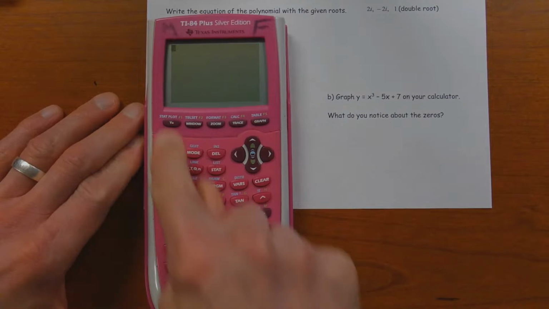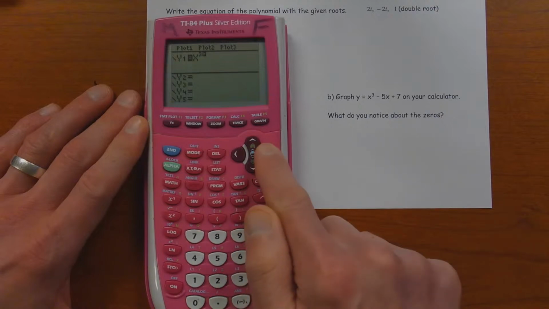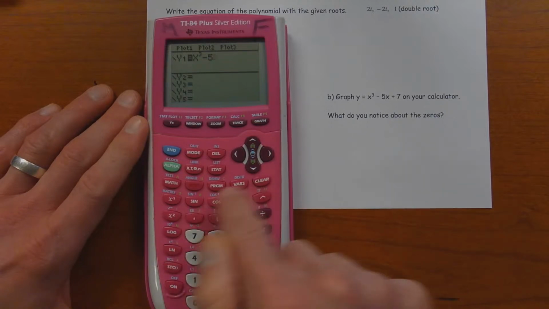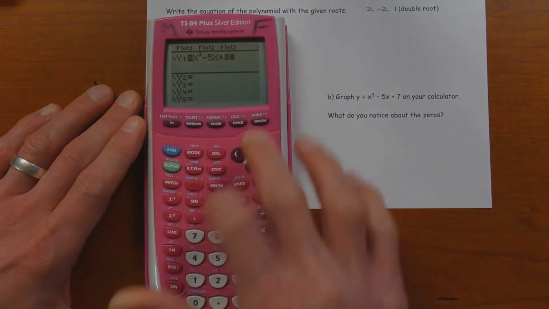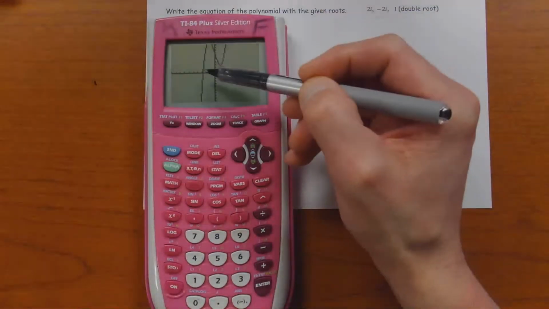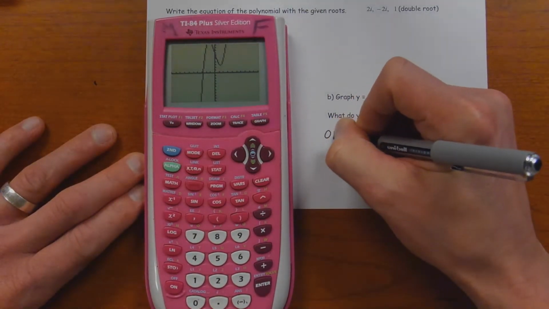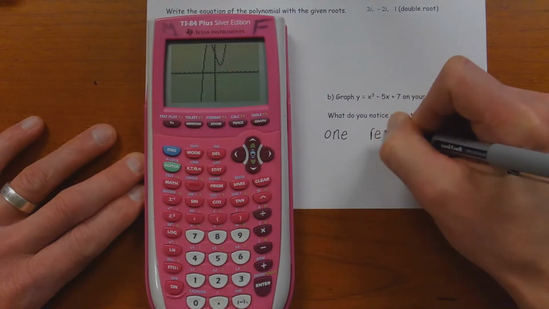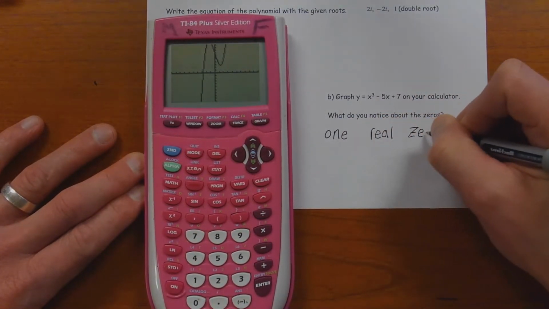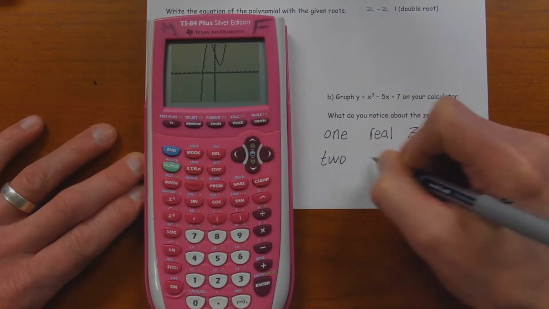Okay, let's see. What do we notice? Clear that out. x cubed minus 5x plus 7. Let's graph it. What do we notice about the zeros? Notice that this graph only crosses the x-axis once. Since it only crosses the x-axis once, that means we have one real zero. And since we only have one real zero, then the other two are imaginary.